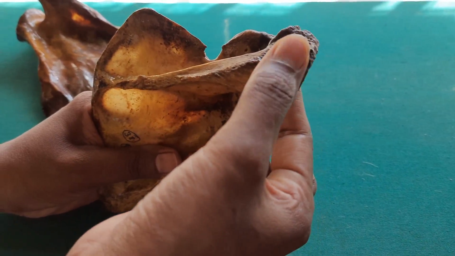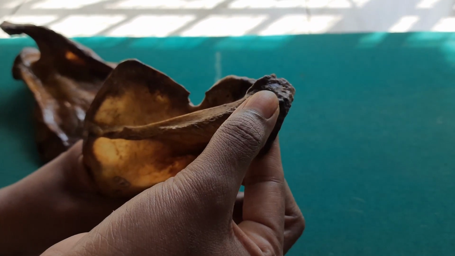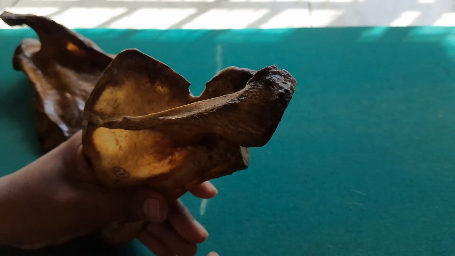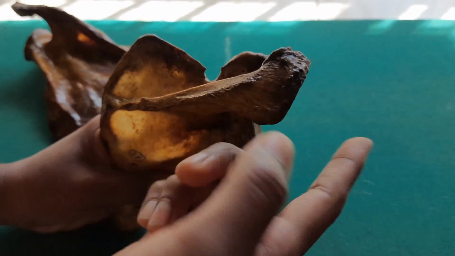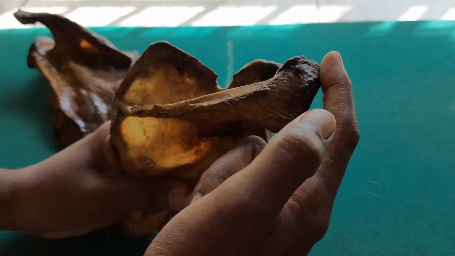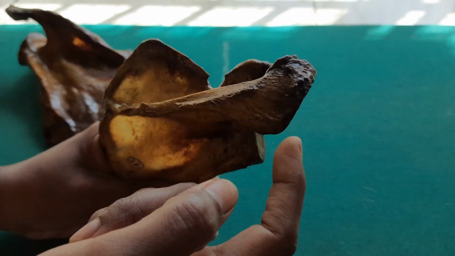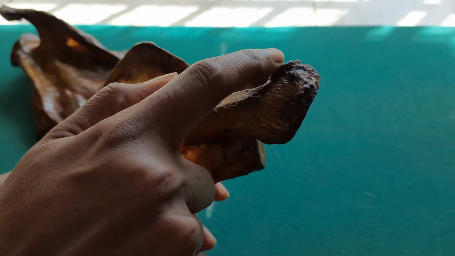Then coming to the acromion process. Acromion process has two surfaces and two borders. Surfaces are the superior surface and inferior surface. Borders are the lateral border and medial border.